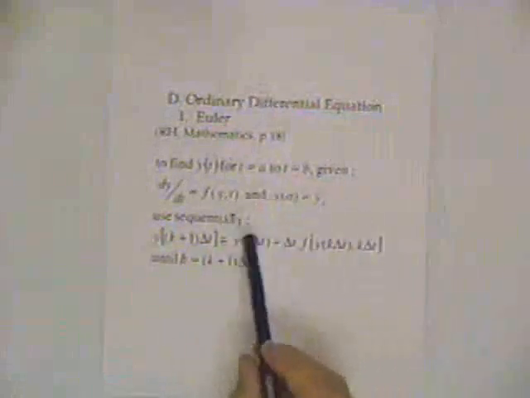All right, now let's move on to another aspect of numerical methods, and that's solving ordinary differential equations. Again, this is a section that comes directly from the reference handbook, the section on mathematics, page 18. And what you'll see there is the formula for applying Euler's method to solving an ordinary differential equation.